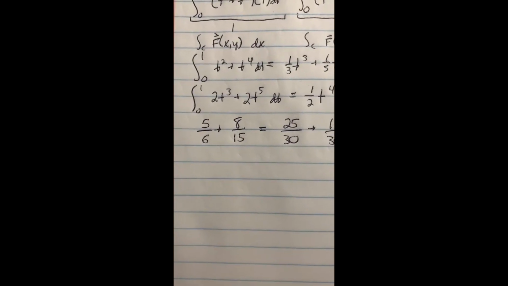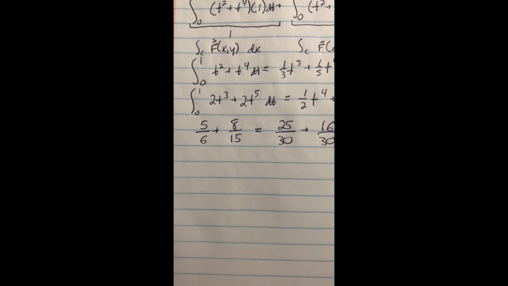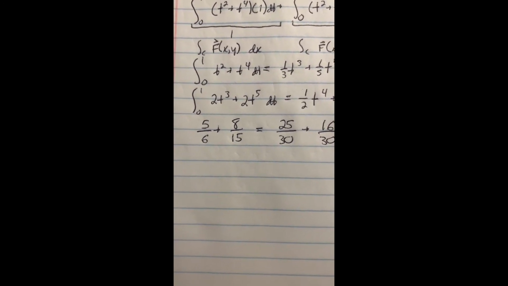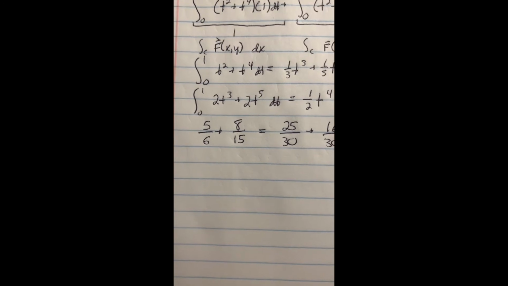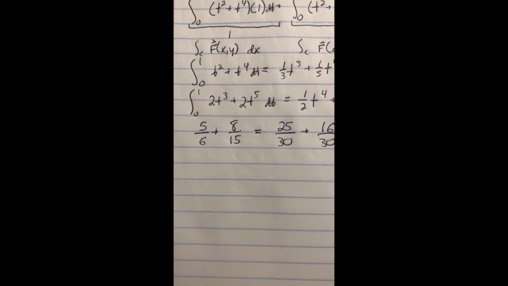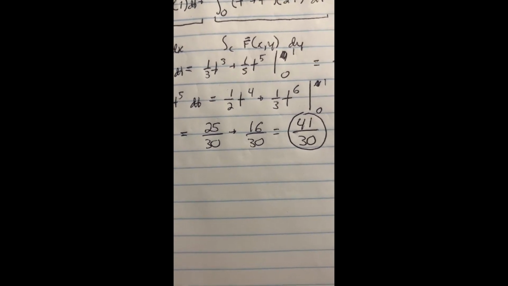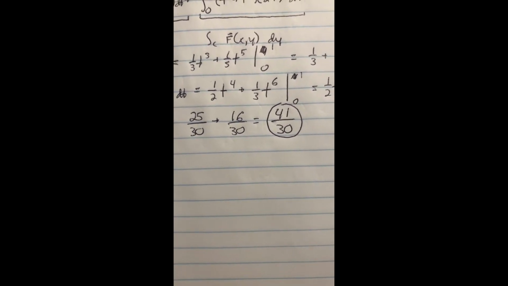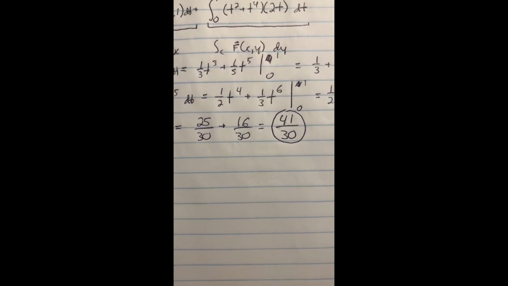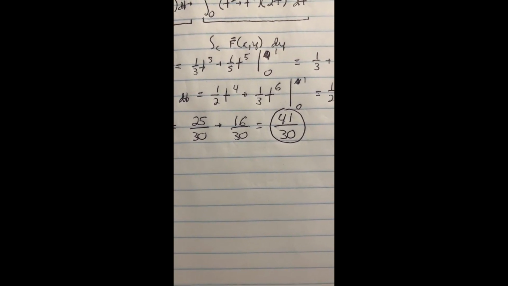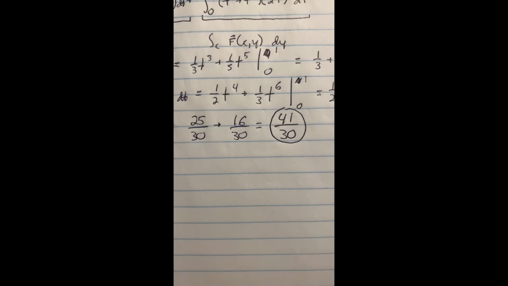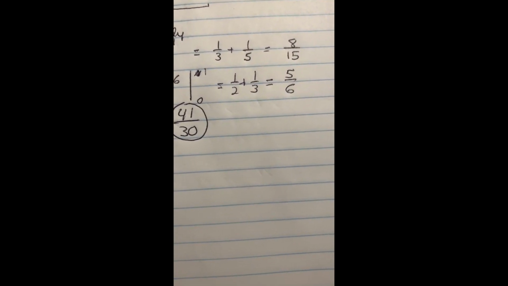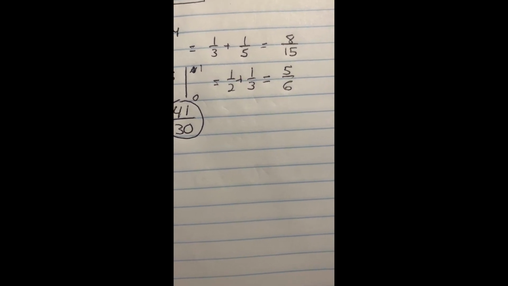Then for the y component, we just distribute the 2t across the t squared plus t to the fourth. So you get the integral from 0 to 1 of 2t cubed plus 2t to the fifth. And that is equivalent to 1/2 t to the fourth plus 1/3 t to the sixth. Again, since it's only 1 to 0, you can really just substitute 1 in, and we get 1/2 plus 1/3, and that's equal to 5 over 6.